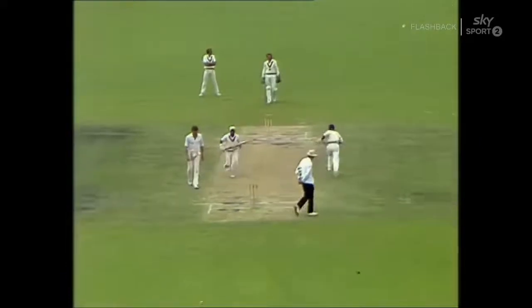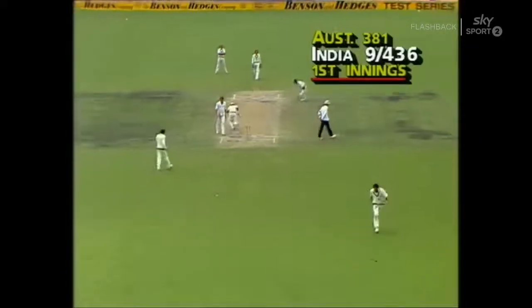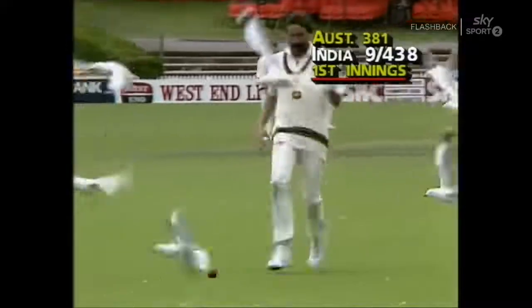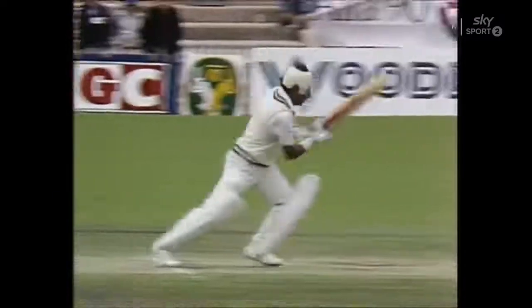That's again well played. That was right up in the slot again and hit straight down the ground. And Gavaskar still after the runs. He was very quick to run between wickets then.